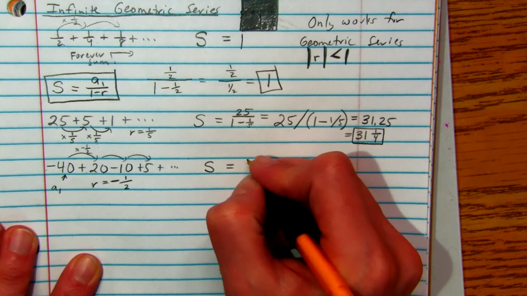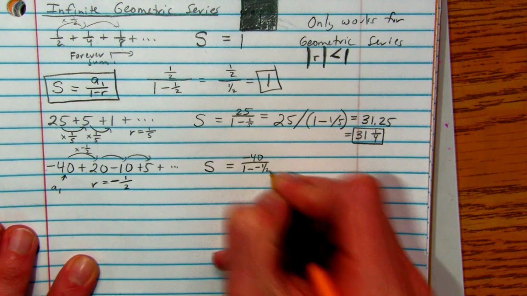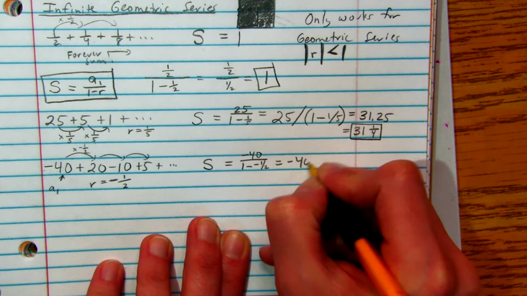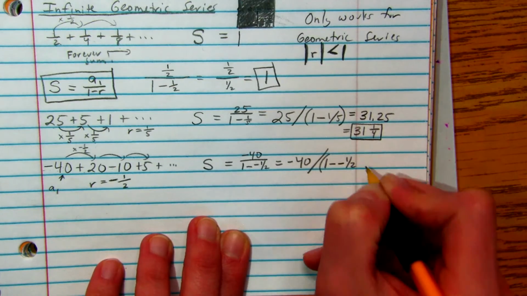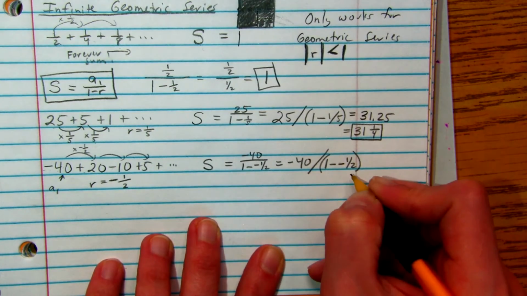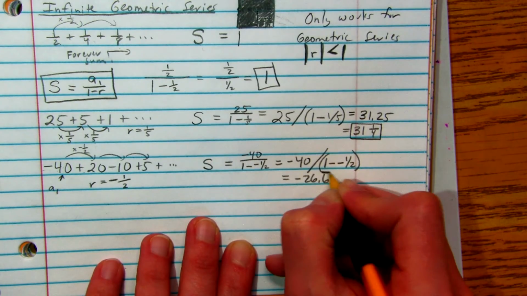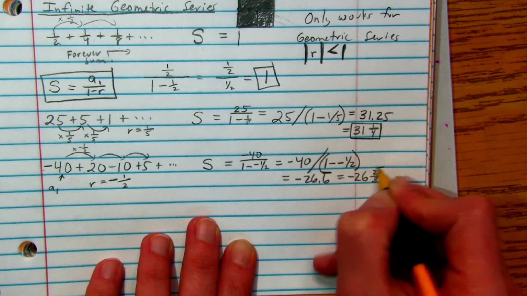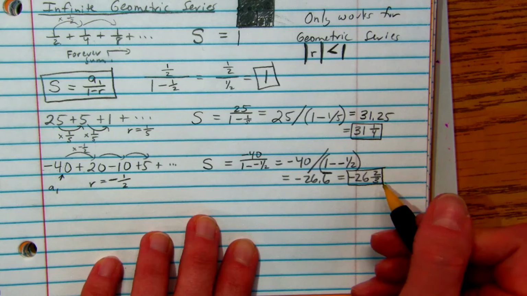So my infinite sum would be negative 40 over 1 minus negative 1/2. If you wanted to strictly do calculator, you would type in negative 40 divided by parentheses 1 minus negative half, or you could put in 0.5 there. And it will give you negative 26.6 repeating, which is the same thing as negative 26 2/3 if you want to change that back to a fraction. Your calculators will change that back to that improper fraction if you want to use that as well. I don't care.